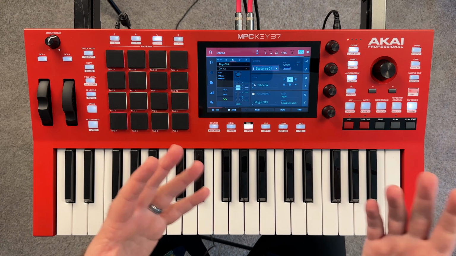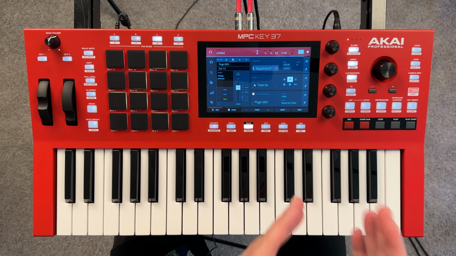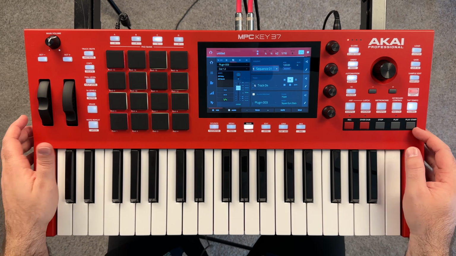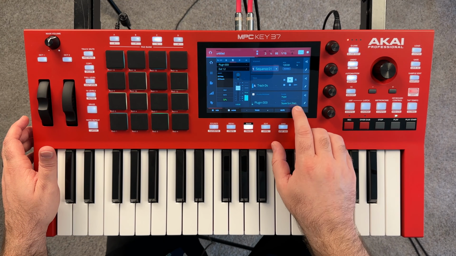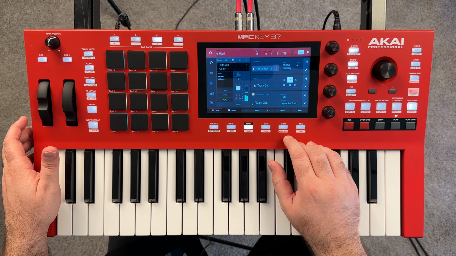So the first thing I'm going to do is show you how to save. We've got this project here that in the last video, when I talked about project versus sequence versus track versus program, we did this little 3-track beat. It ain't perfect, but it's good enough to show how to save this.